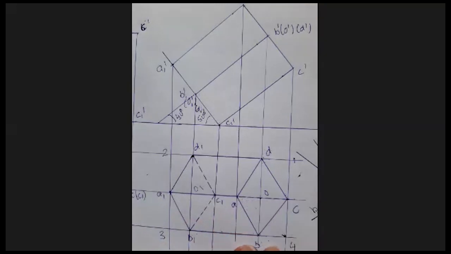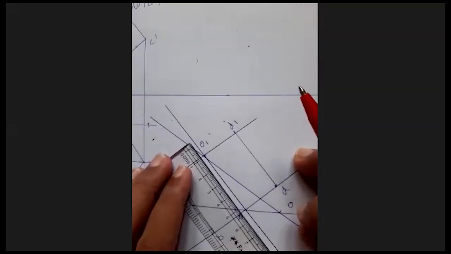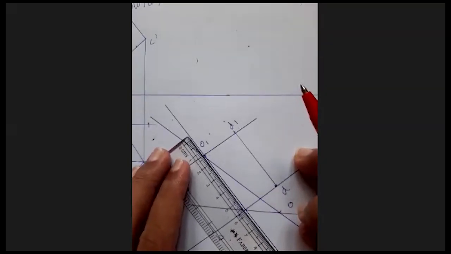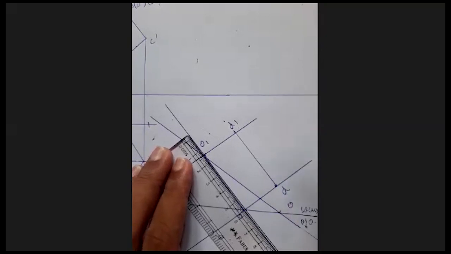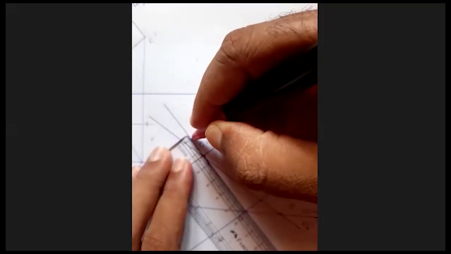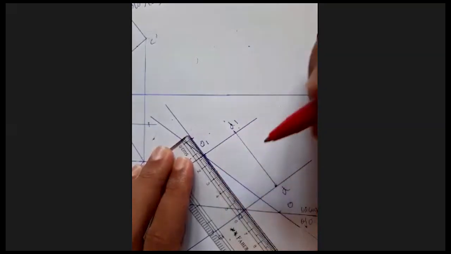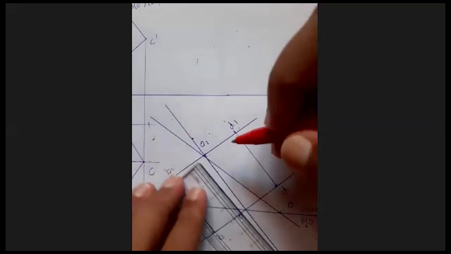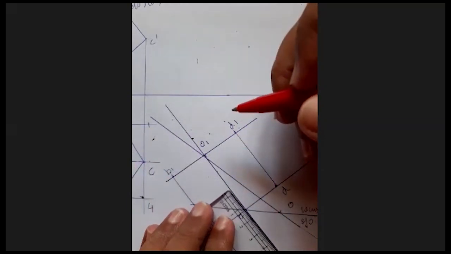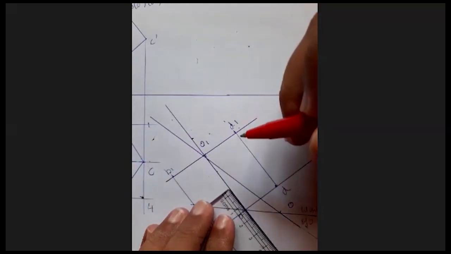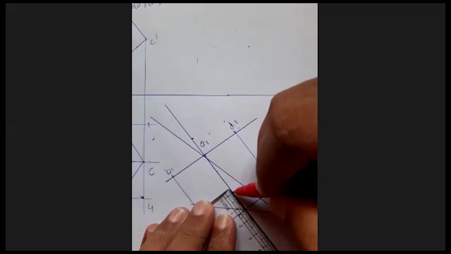So from O1, I'm going to measure the length, it is 1.4. And the same thing here, and on the same note I'm going to find out 1.4, which I have got.